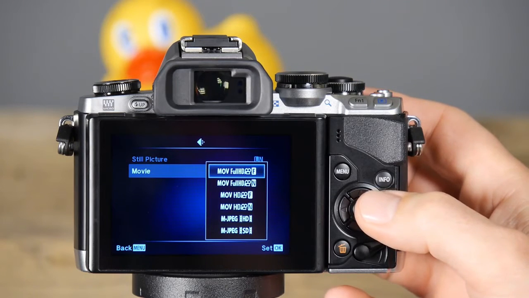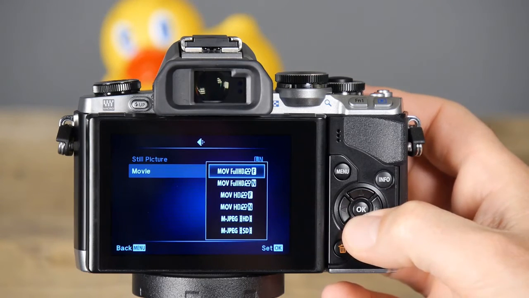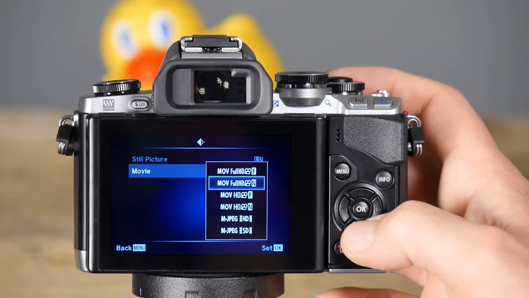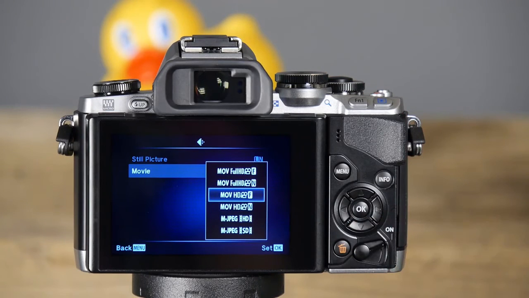There are 6 different movie recording modes to choose from. The first two options are Full HD. With these modes, the camera will record Full HD movies at 1920 by 1080. The difference between fine and normal is the level of compression. The fine setting will have less compression and a little better image quality, and slightly larger file sizes than the normal setting. The next two options are HD Fine and HD Normal.